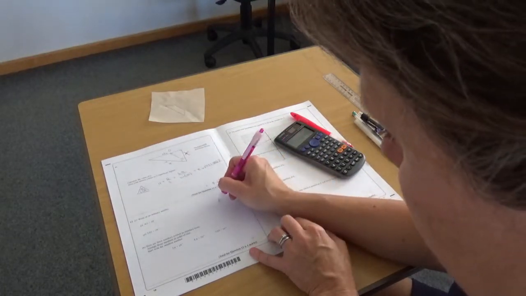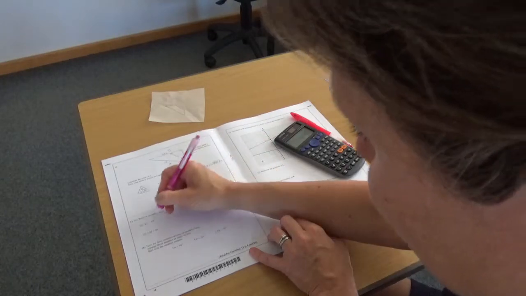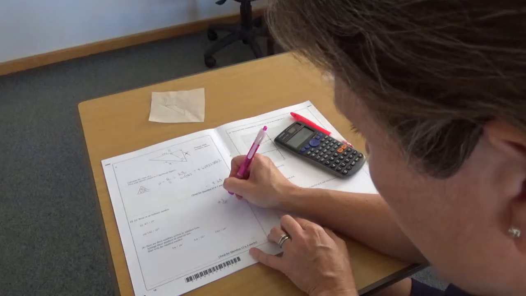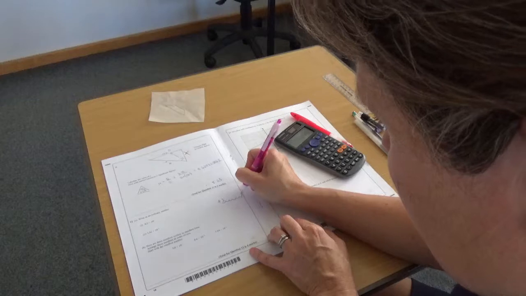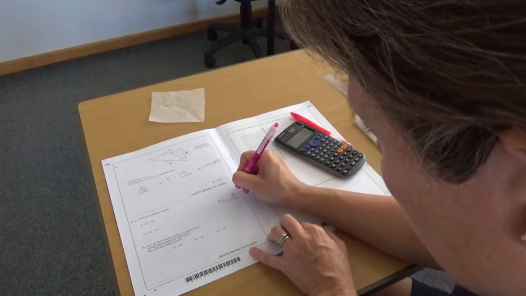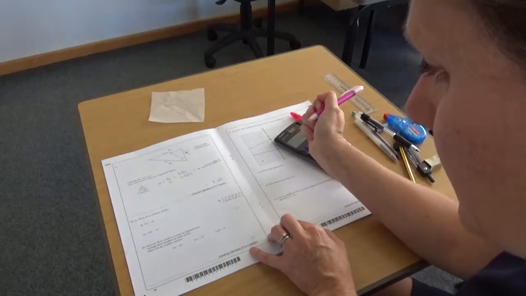4.2 times 10 to the 6, so it's 4, 2. 10 to the 6 means the decimal point is going to move 6 places. 1, 2, 3, 4, 5, 6. All those gaps need to be filled with zeros. So 4,200,000.